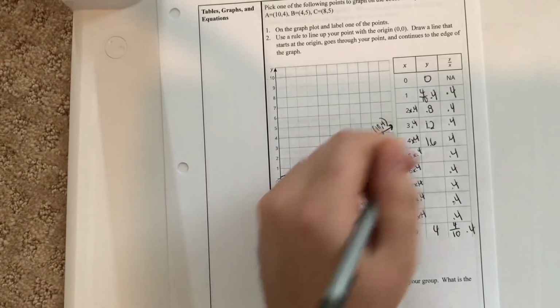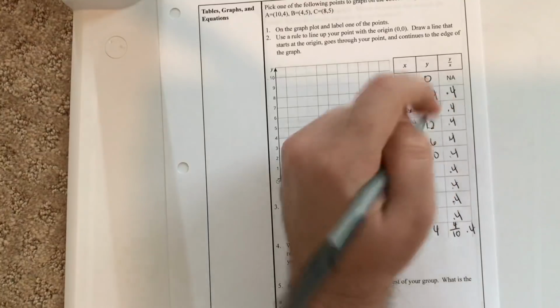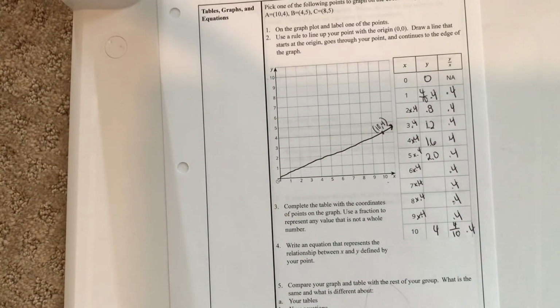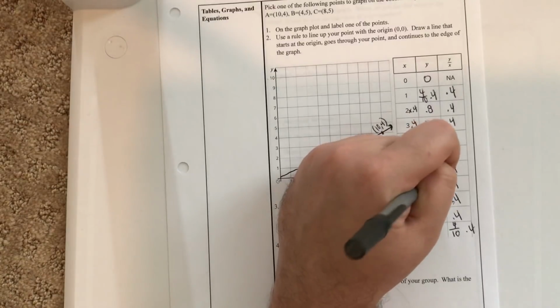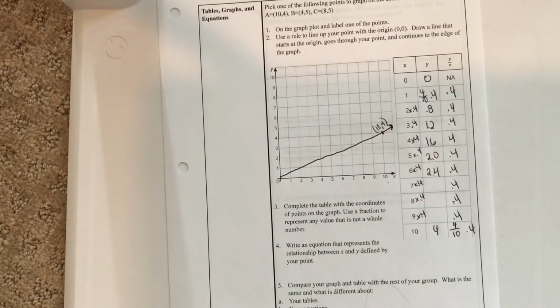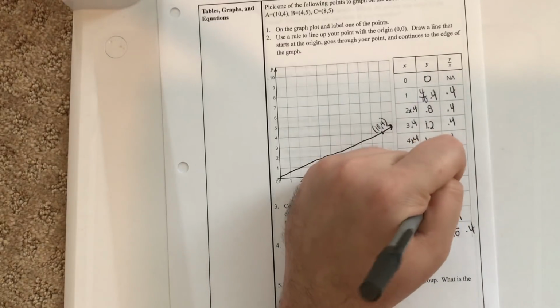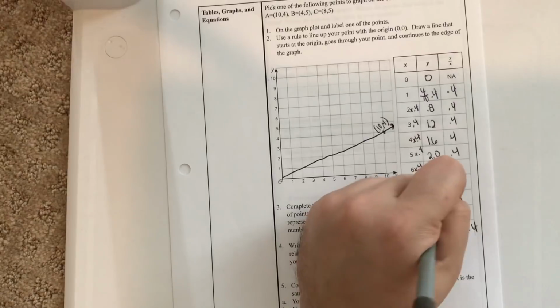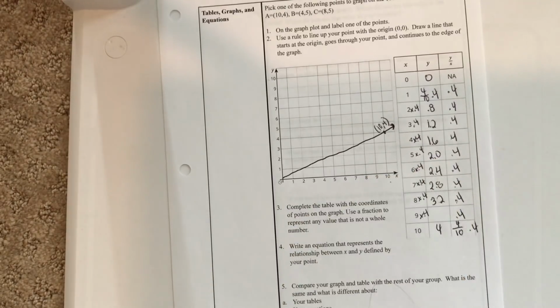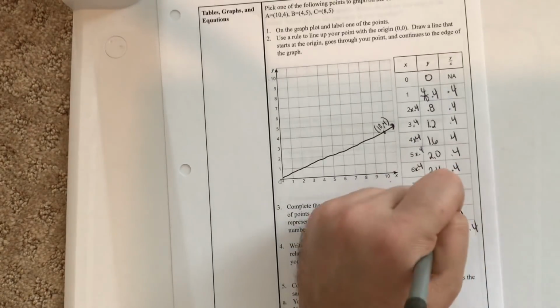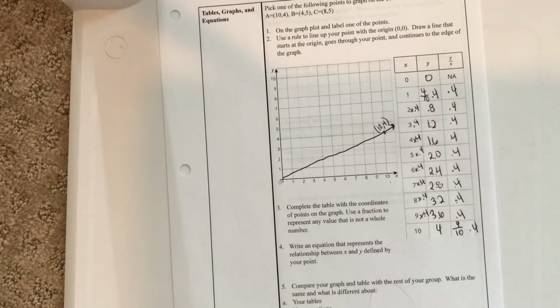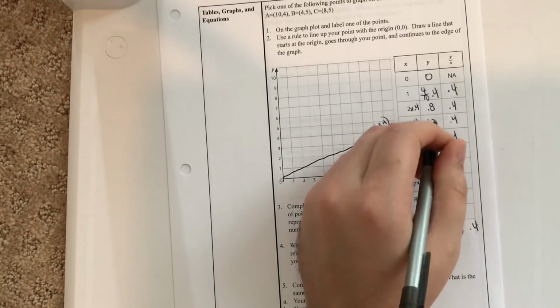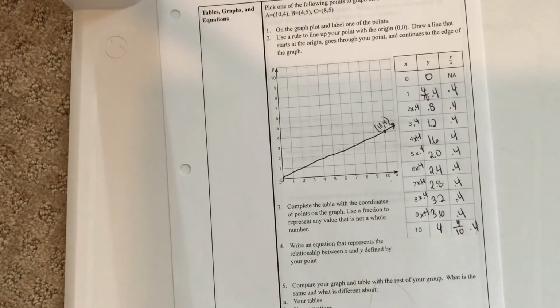5 times 4 is 20. And the decimal point, look at that. Like patterns, friends, patterns. 6 times 4 is 24. 7 times 4 is 28. 8 times 4 is 32. 9 times 4 is 36. And so it is, each one of these should have a decimal point because you're multiplying by a 10th.